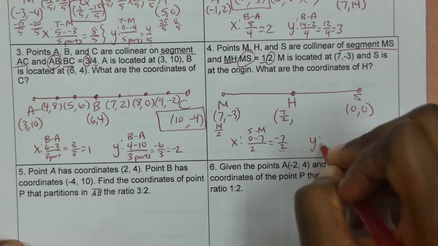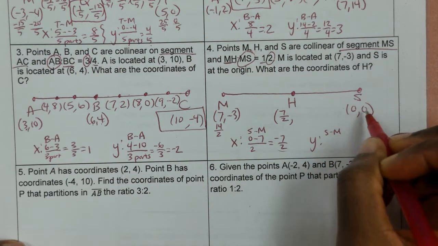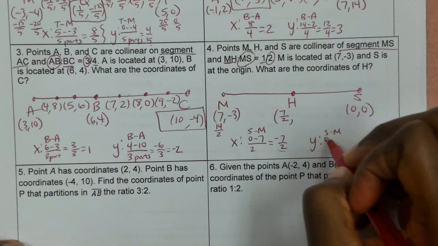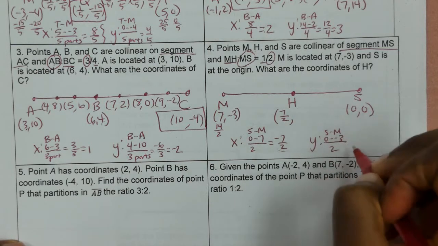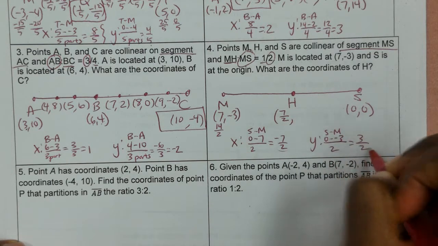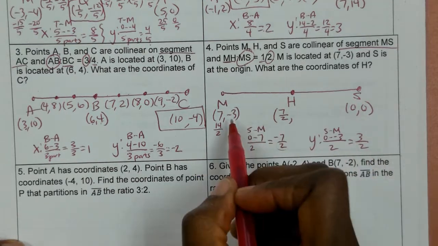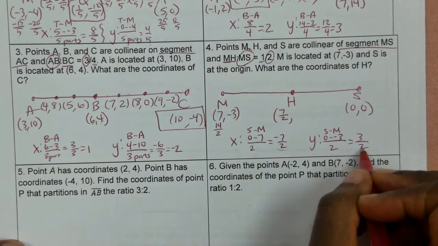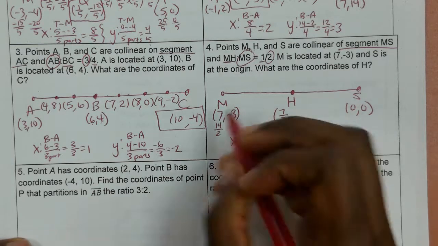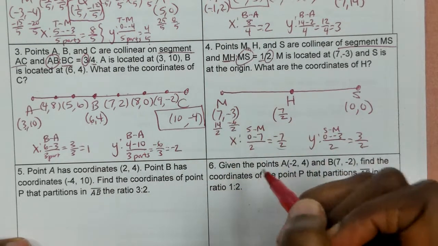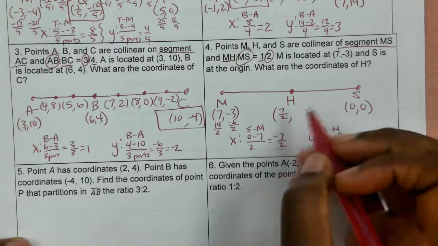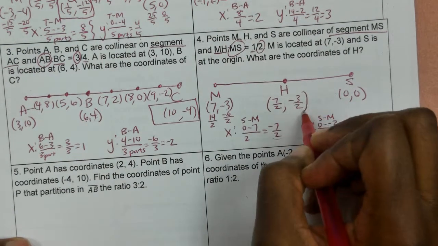So for y, S minus M is going to be 0 minus -3. Dividing that into 2 parts is going to be 3 over 2. But this time I'm going to be increasing because I don't have a negative. So -3, if I convert that to a fraction, 2 times -3 is going to give me -6 over 2. Adding 3 halves is going to be -3 halves.